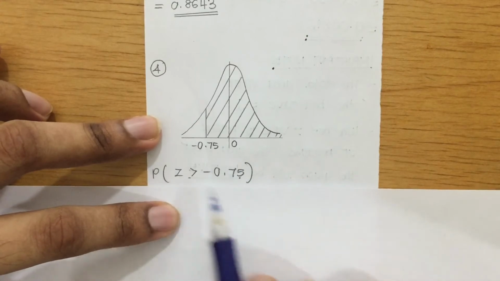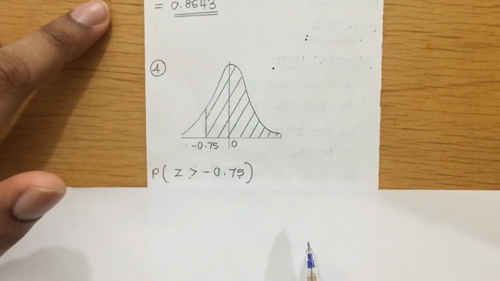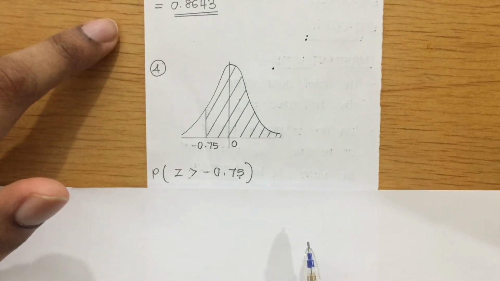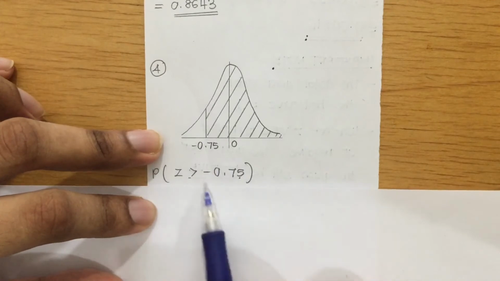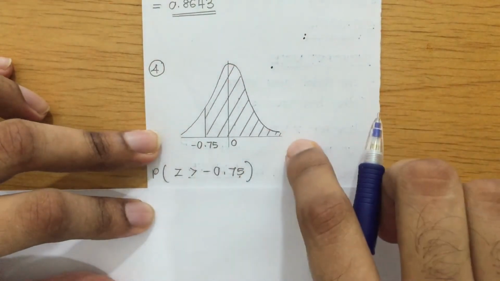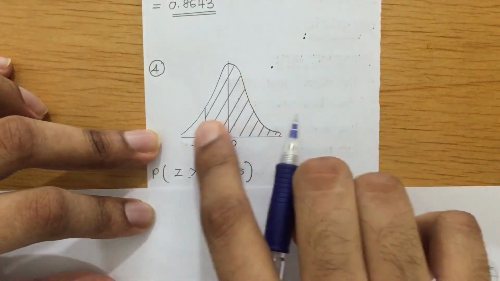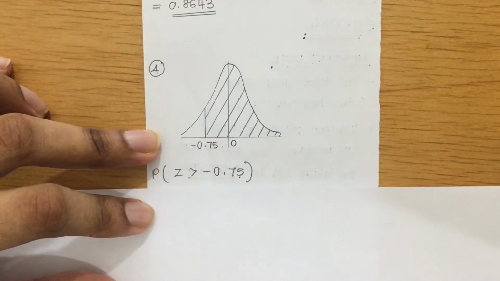So from here, how to proceed? This step is pretty similar to the previous example, example 3. What you need to do is convert this negative to the positive value. So 1, the area under the graph, minus the probability that Z is less than negative 0.75.